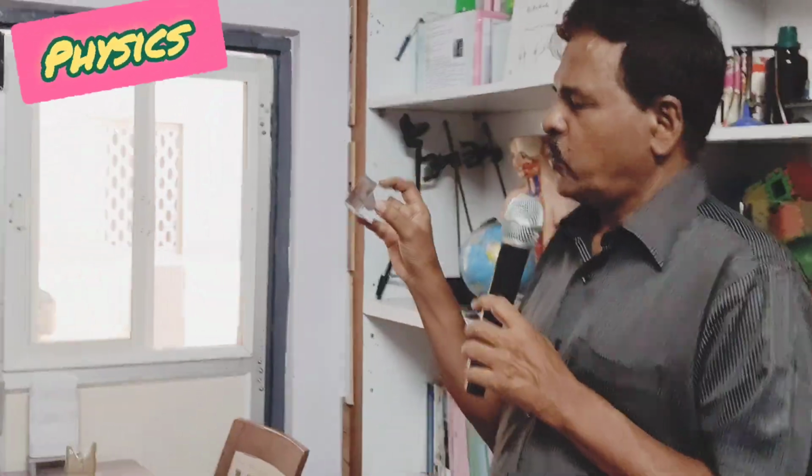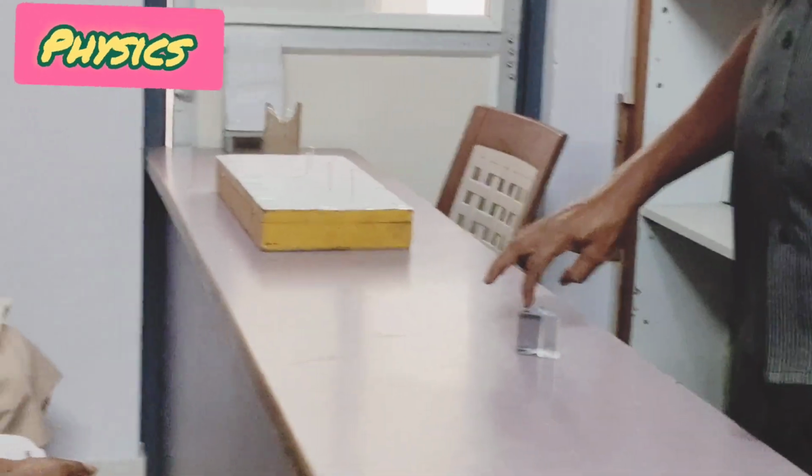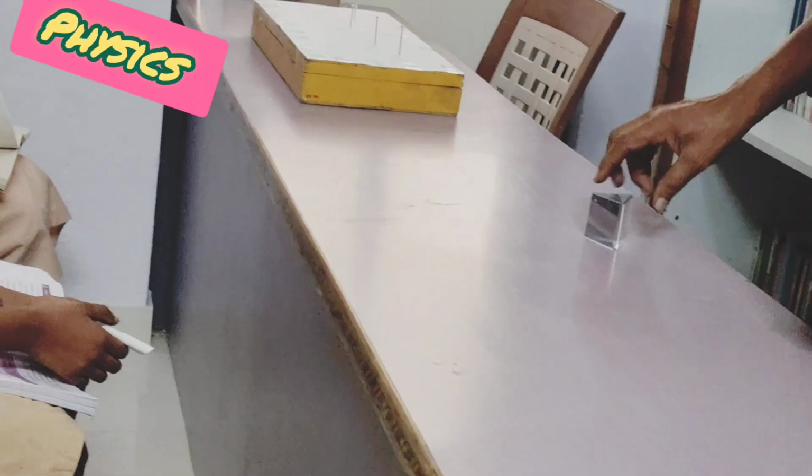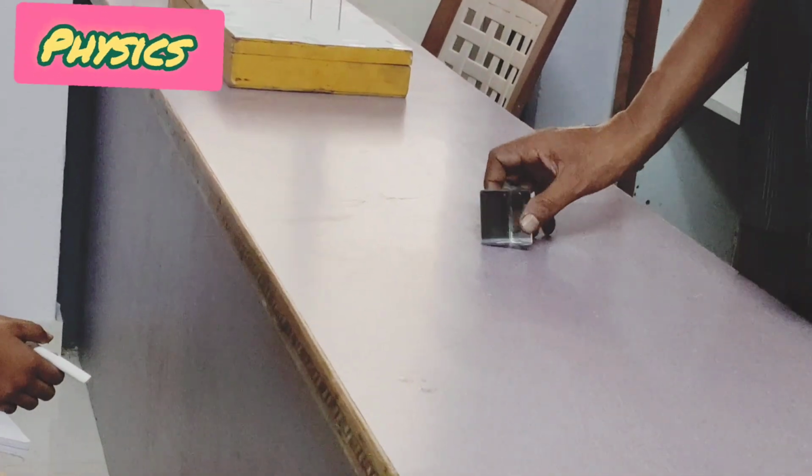A prism is a transparent material bounded by 3 plane surfaces. The angle between two surfaces is known as the angle of prism. This is also an angle of prism. This is an equilateral prism, all angles are equal. Here also the light gets refracted.